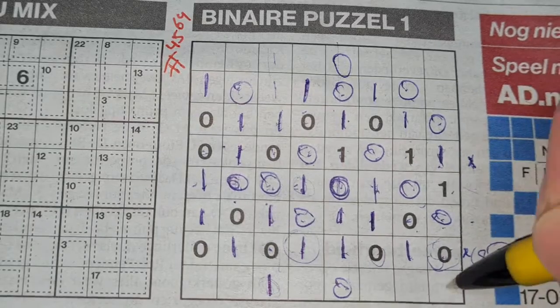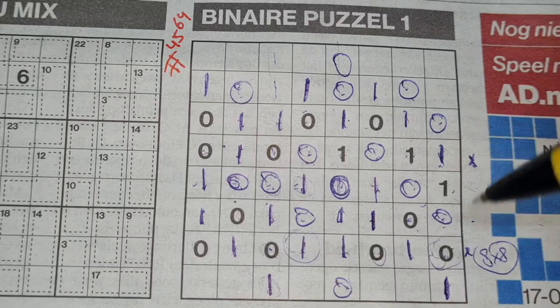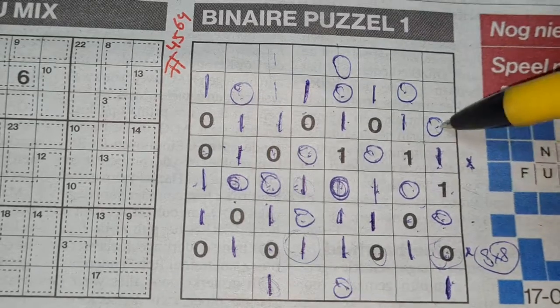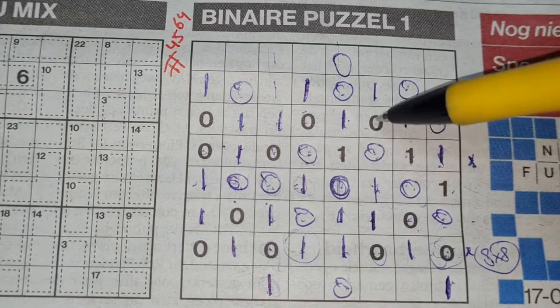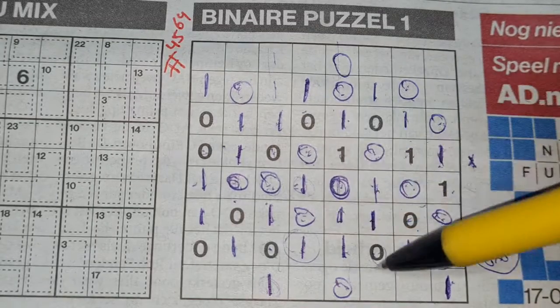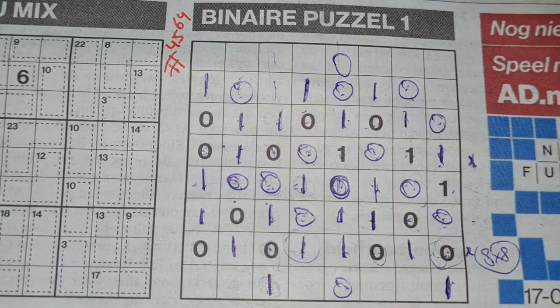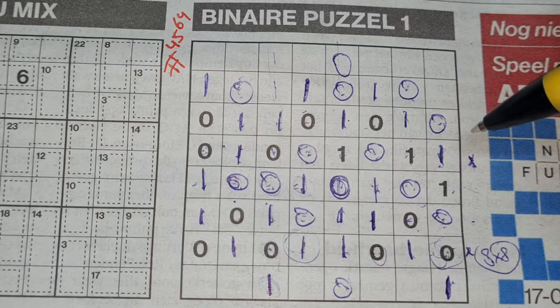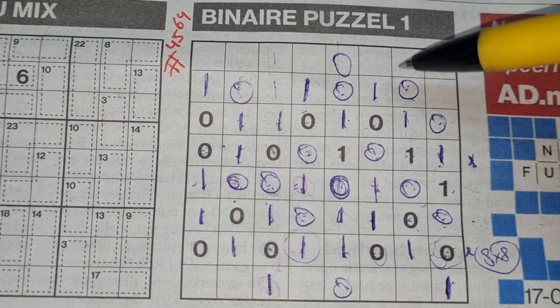Double 0, here 1, there 1. Overlooked. Okay. 1, 2, 3. 1, 2, 3. Okay. Can I compare again? That's the question.